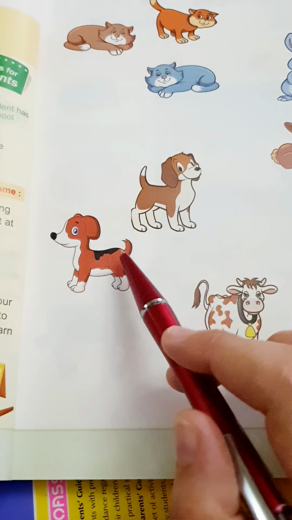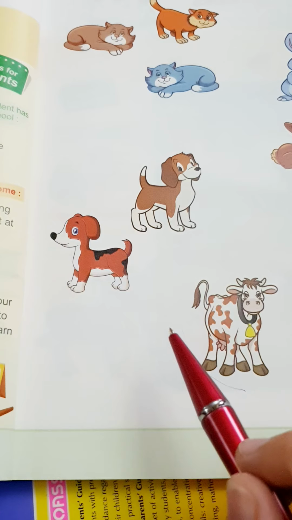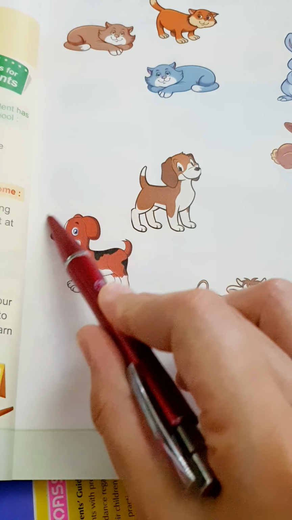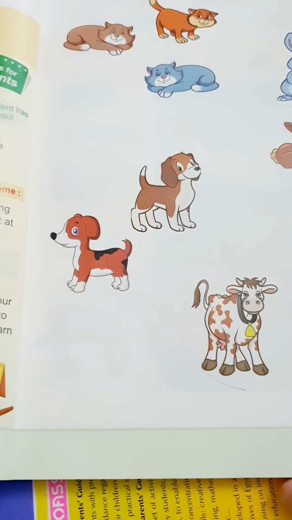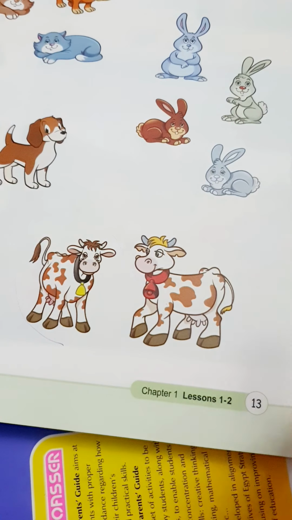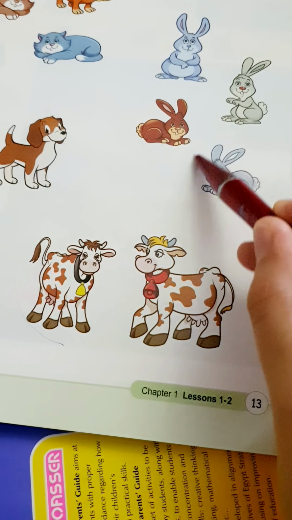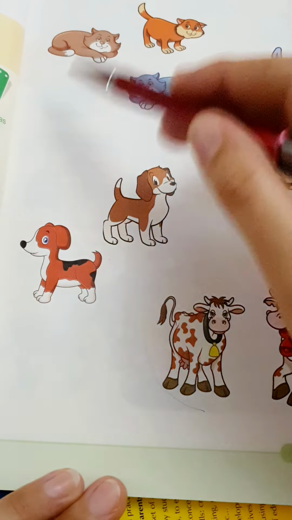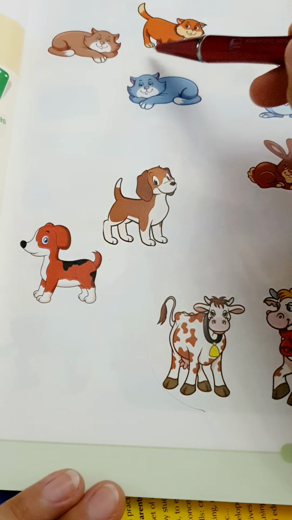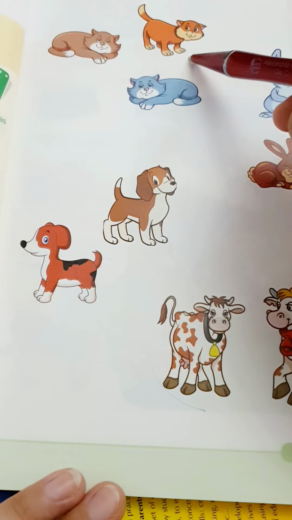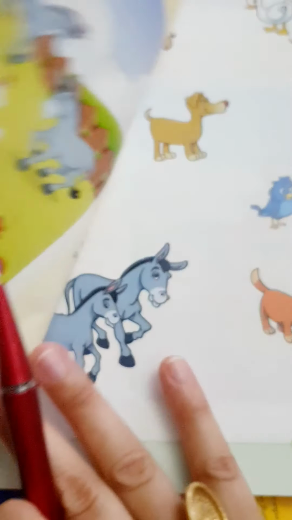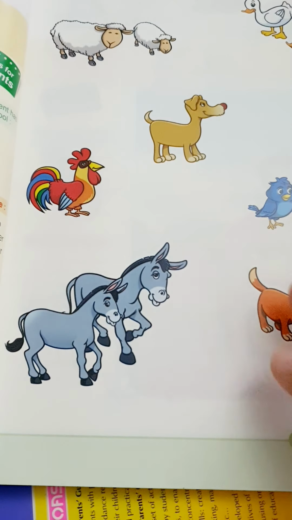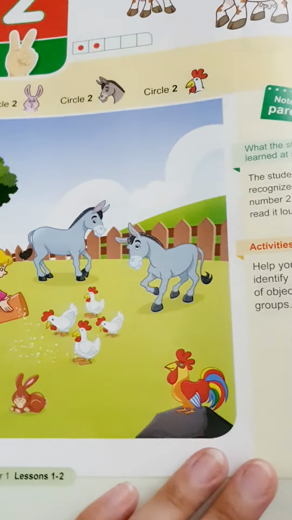Here, I want to circle only 1 dog. So we will make a circle on 1 dog. Here we have many rabbits. We want to make a circle on only 1 rabbit, any one of them, but only 1. And circle 1 cat. Any cat of them, I will choose this cat and make a circle. So our first lesson is very easy: to know number 1.